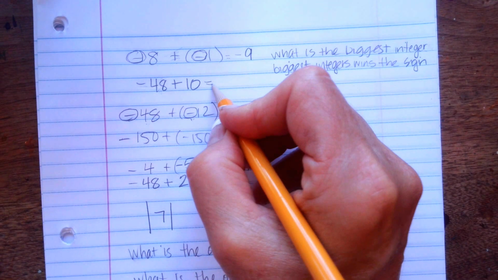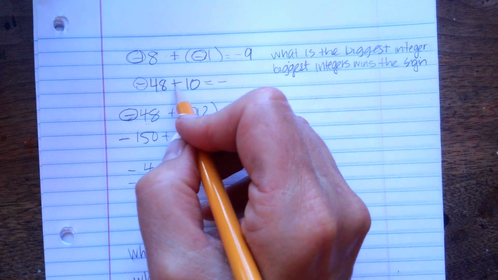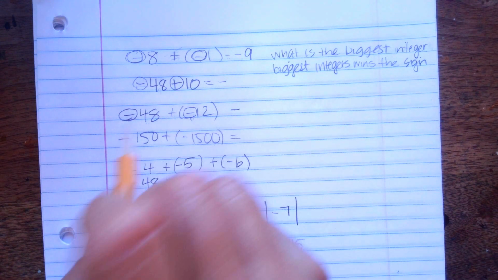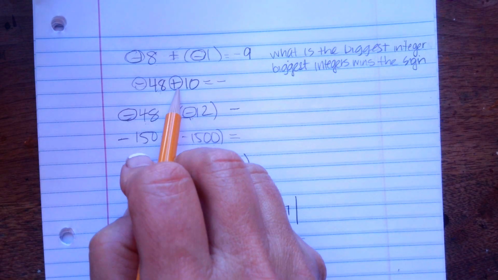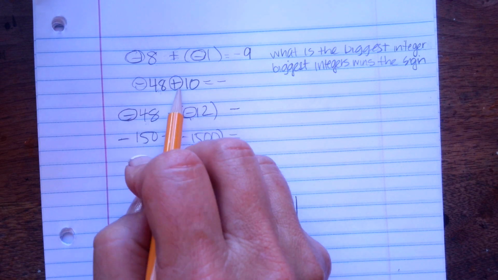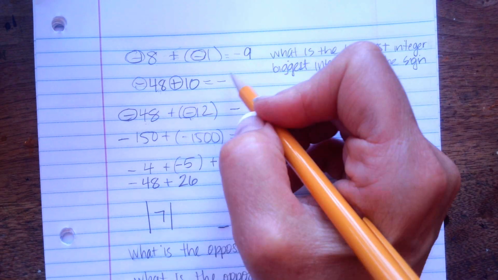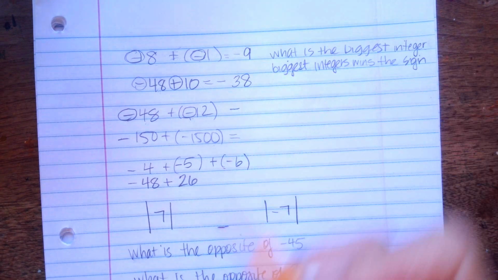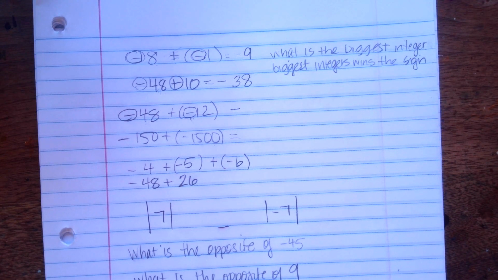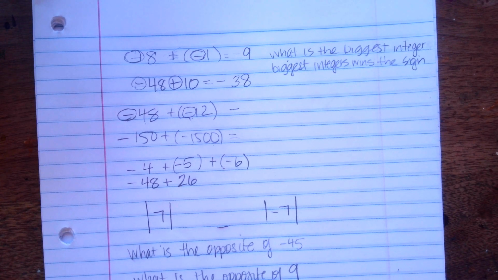So my answer is going to be negative, and then I'm going to circle what comes before, and they are the opposite, right? We have a negative and a positive, so I'm going to subtract my integers. 48 minus 10 is 38. Does that make sense? Yeah.